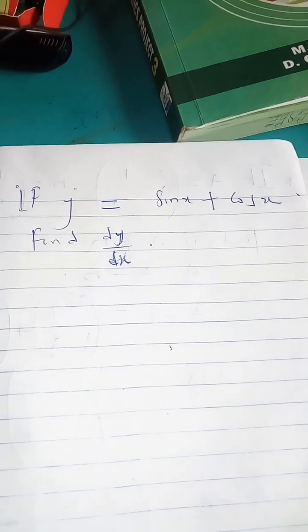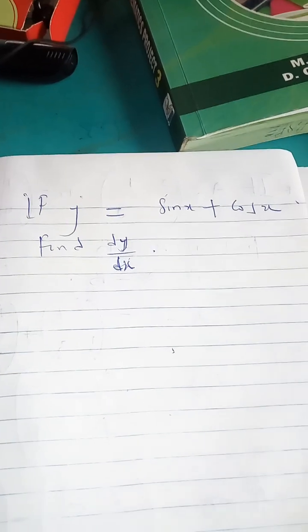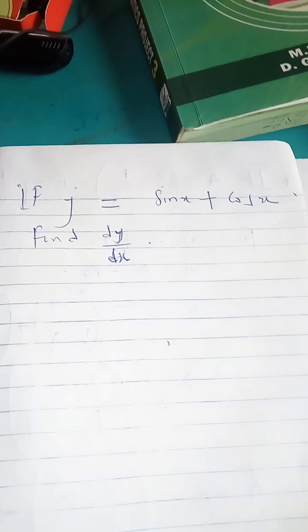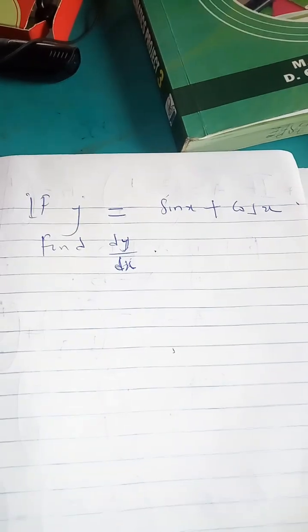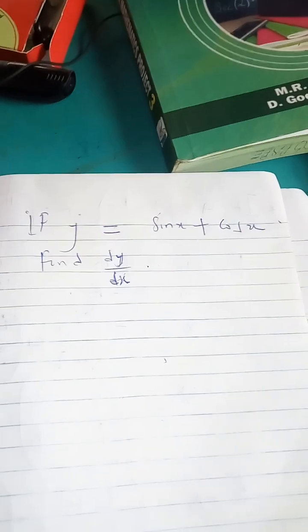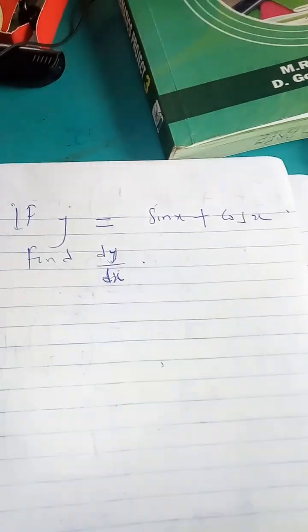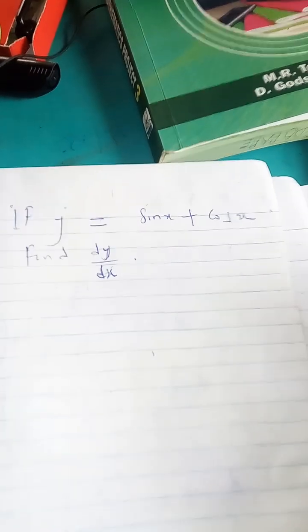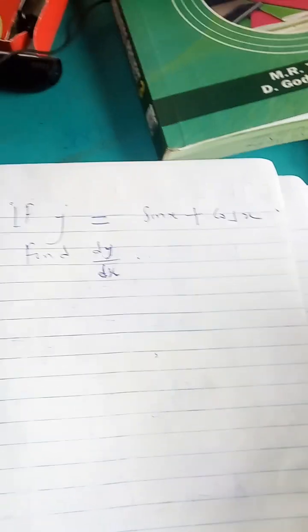Now, this is another question for our students sitting for A-level mathematics examinations, SAT, Cambridge, GCE, and all those. Okay, you have y equals sin x plus cos x. You have to find dy/dx. Indirectly or directly, they are asking you to find differential coefficients or derivatives.